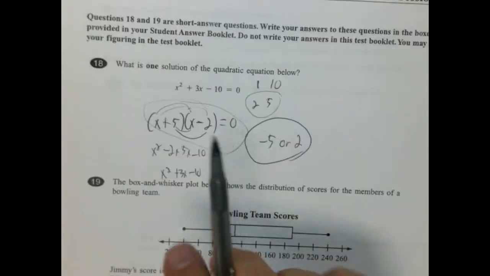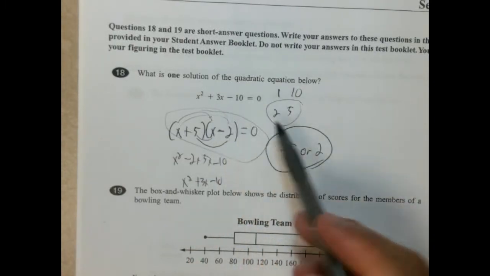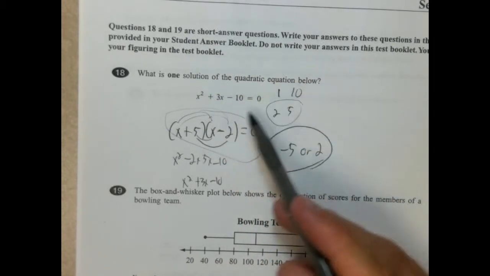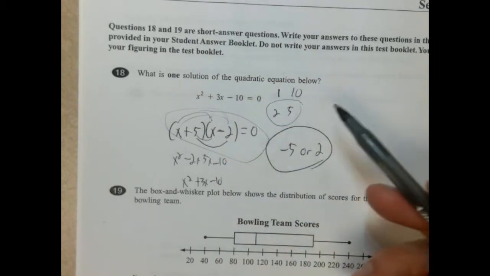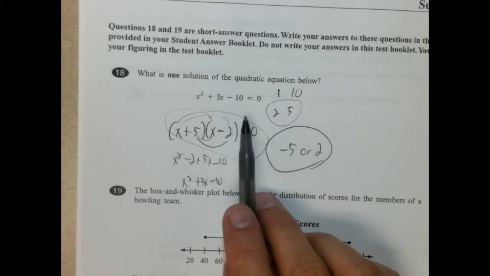So if you don't remember how to factor here, you could just trial and error it. You could just plug numbers in. I mean, you would eventually find 2 because you put 0, 1, 2, 3. You're probably going to start at 0, then put your numbers in. So even if you can't remember how to factor this, you could still do that with trial and error until you found a number.